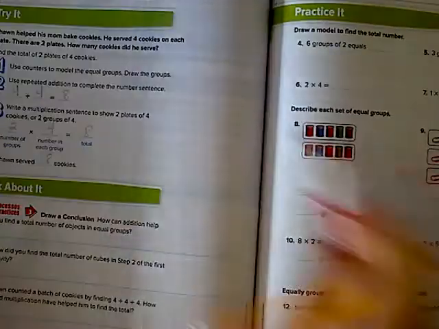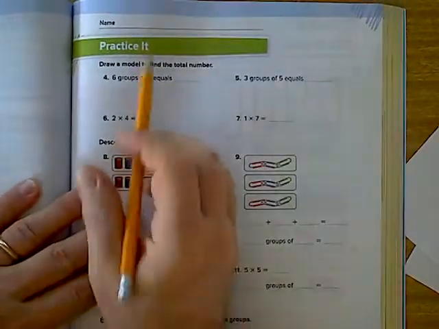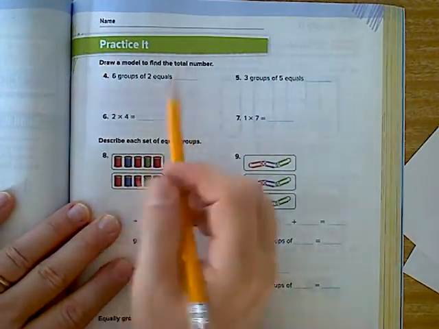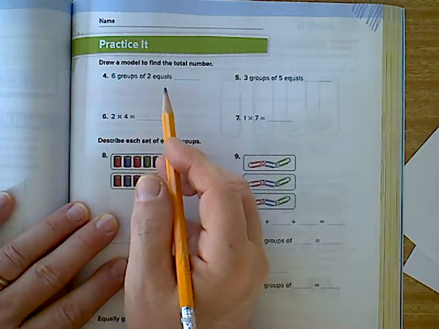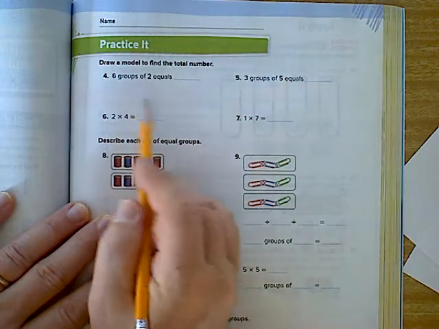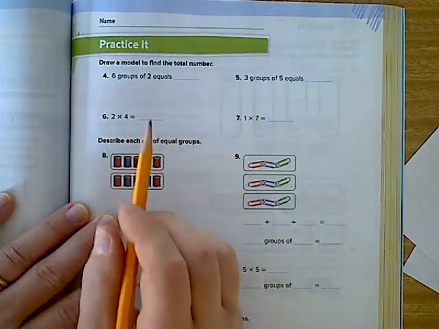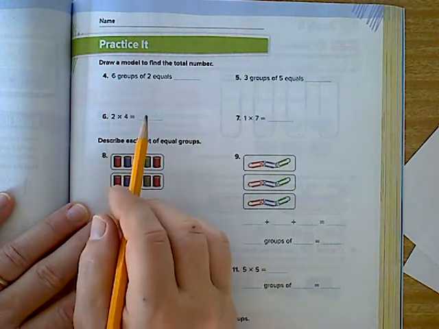All right? Okay, look on to the next page. We're going to use that same idea to do a little more stuff like this. It says, draw a model to find the total number. Now, remember, the idea is that we're getting the understanding of multiplication to be real solid in our brains. Okay, this isn't something you would always do to multiply. But we want to practice making the pictures so that we know exactly what multiplying is.